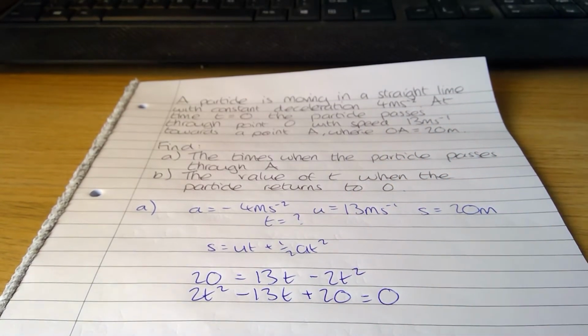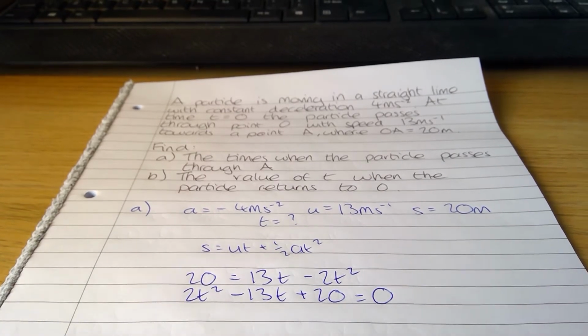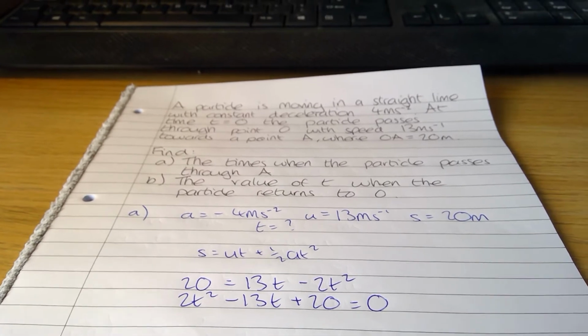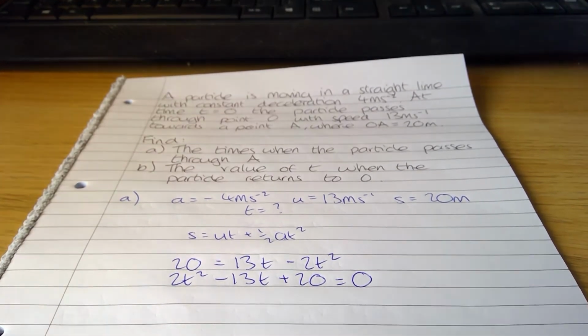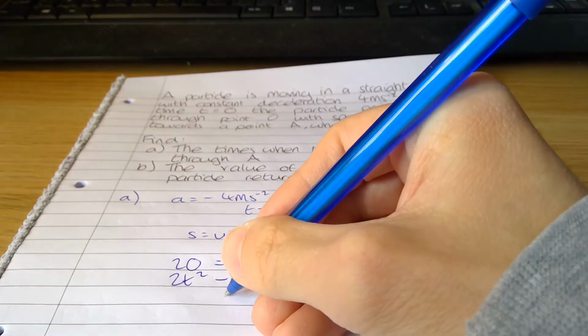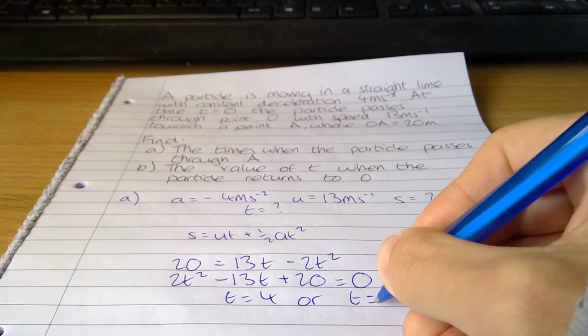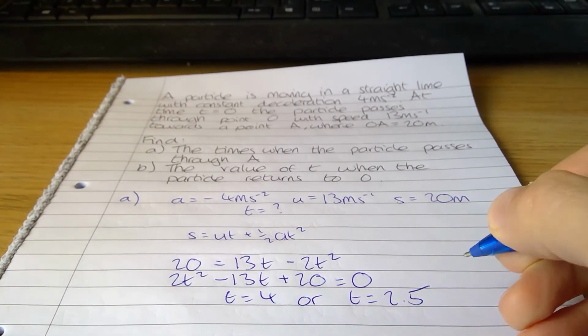And then we just want to solve that by any method that we like. So possibly factorising, I don't know if it will or not, or maybe just using the calculators. Okay, so however you choose to solve it, you end up with two solutions. One is t equals 4, and the other is 2.5. So those are the answers to the question.